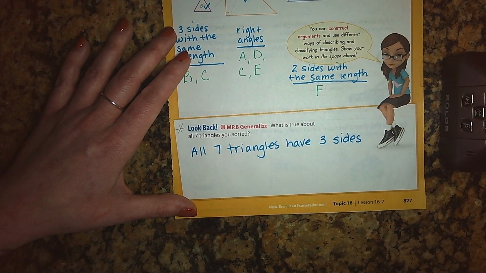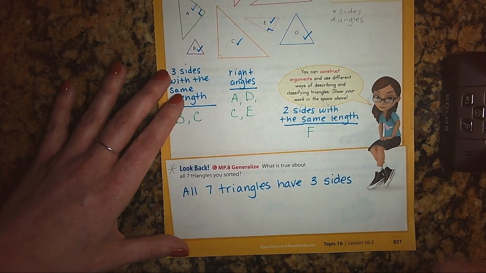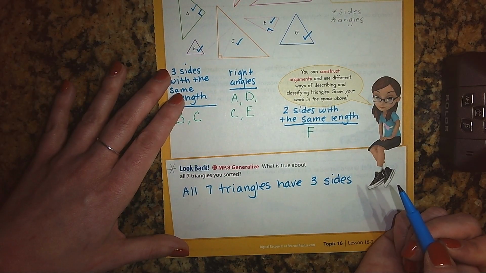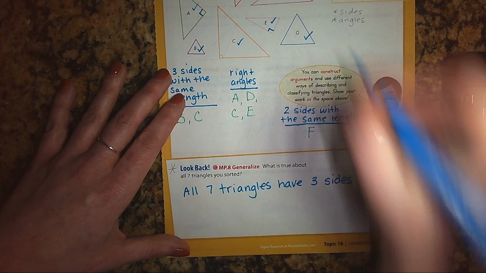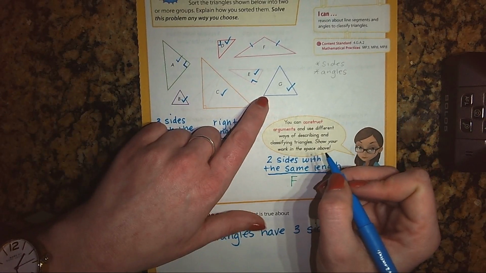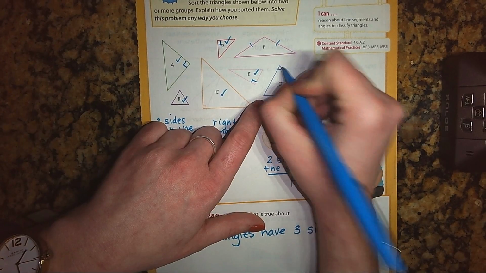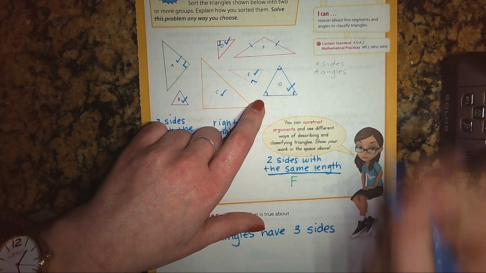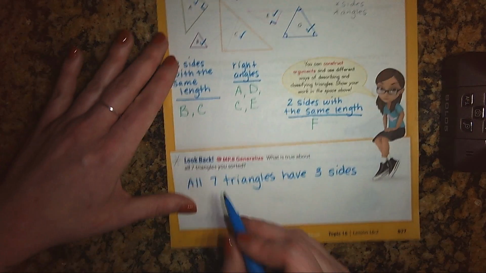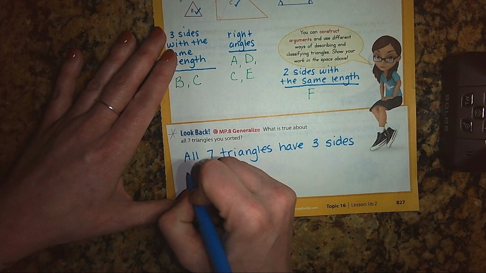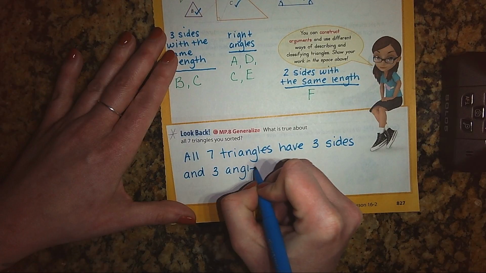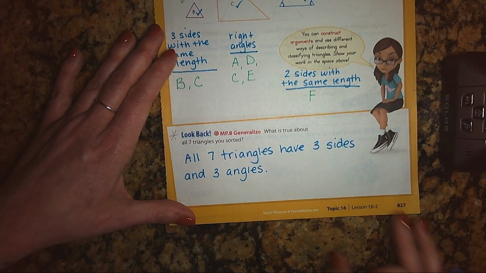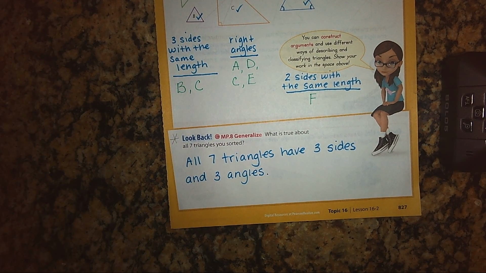Now, how many angles do they have? Every triangle also has 3 angles. The angle is the point where 2 lines meet. So in looking at just G here, it has 3 angles. So all triangles have 3 sides and 3 angles. And that's how we can answer our look back.